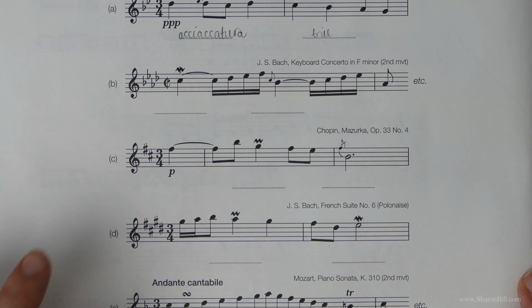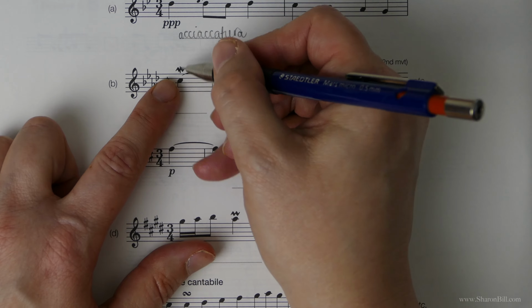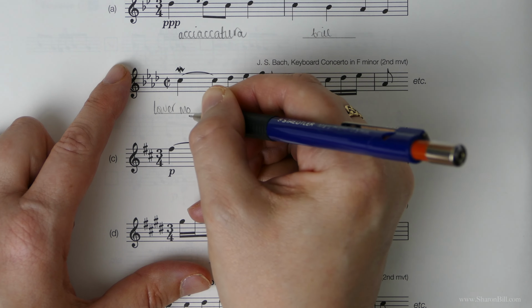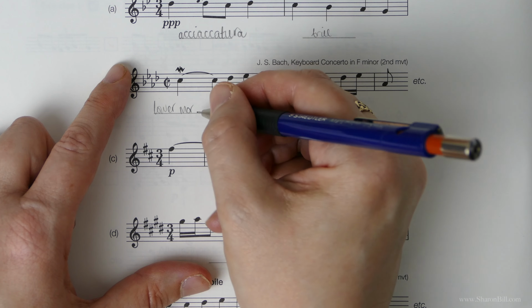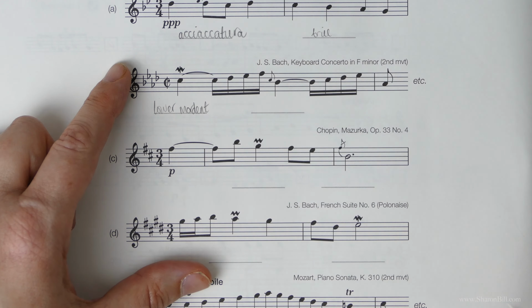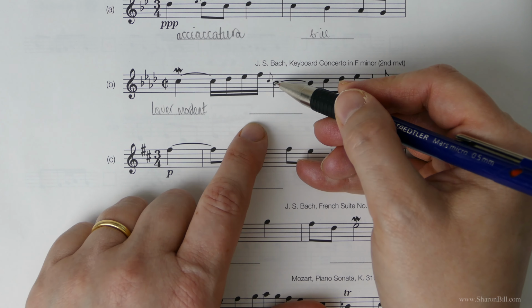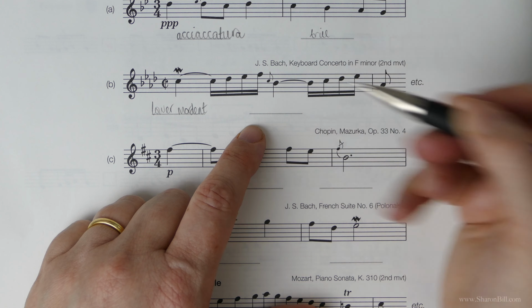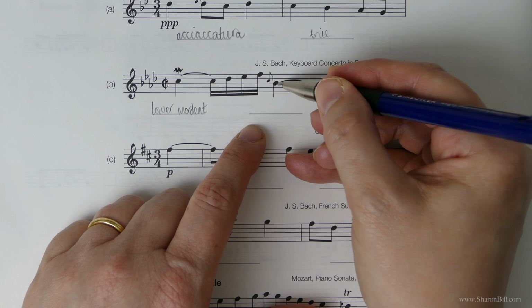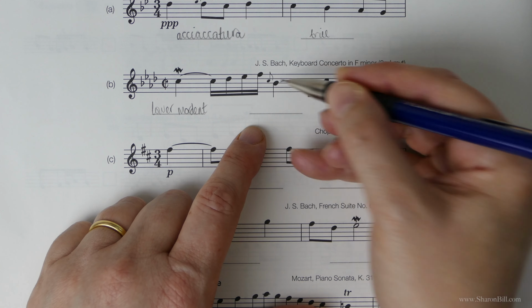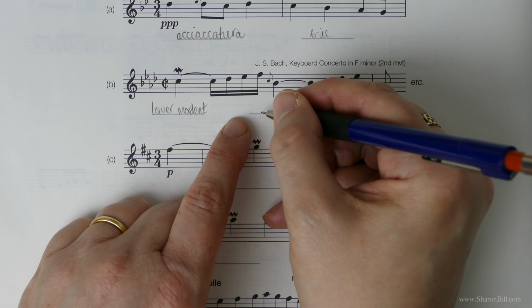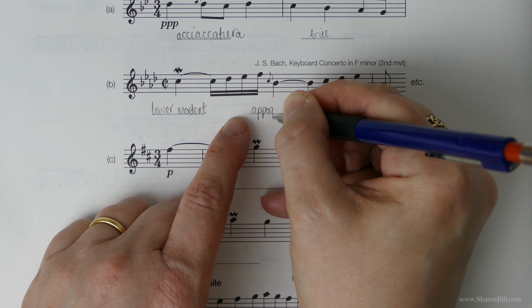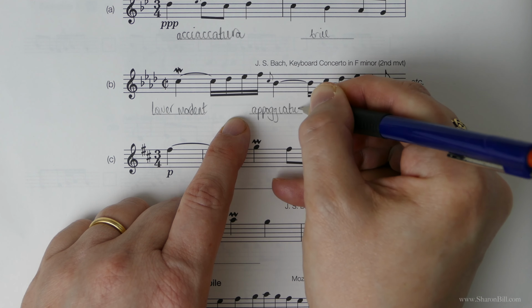So here you've just got to watch out which mordent it is, and when there's a line through the middle it's a lower mordent. Mordent, not mordant. Here this is the appoggiatura, which is more evenly spaced, so that would work out as quaver quaver. You divide it equally between those two notes. So double P, double G, there we go.